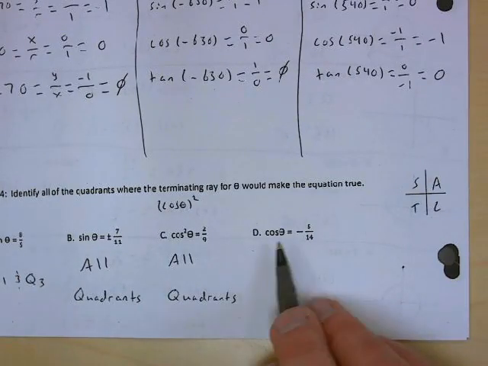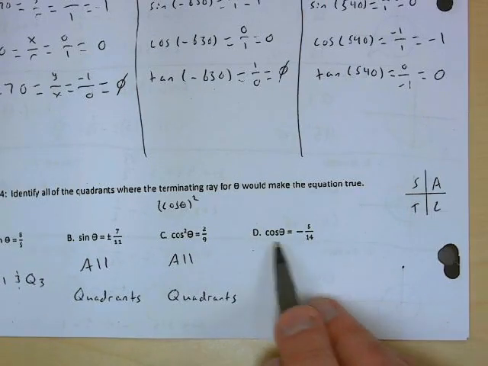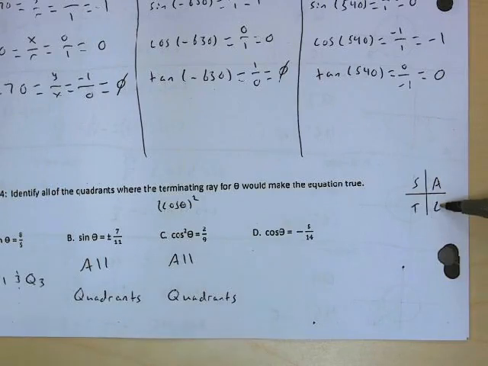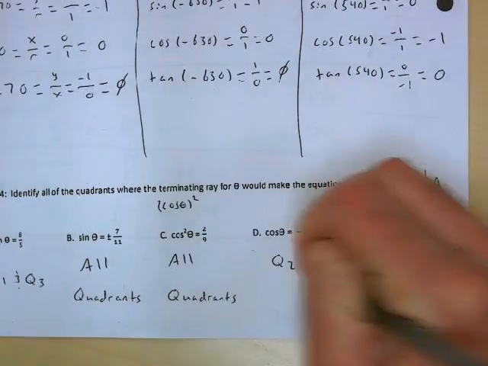All right, and then the last part. Where does the cosine of something come out a negative number? Again, don't worry about the 5/14. Where's cosine negative? Well, it's positive in 1 and 4, which means it's negative in 2 and 3. So then Q2 and Q3.